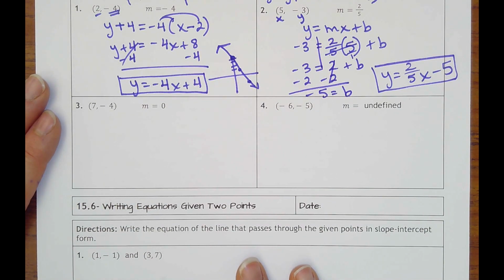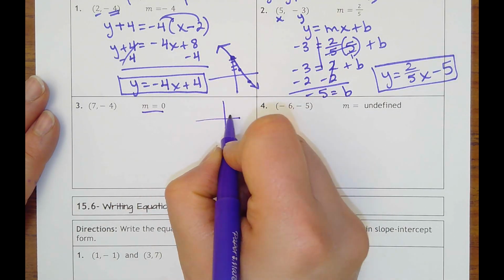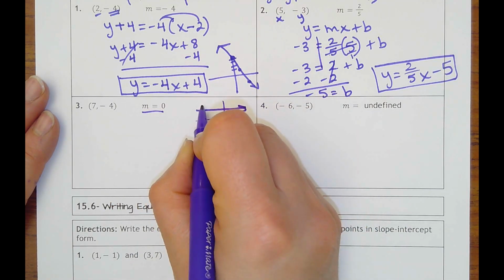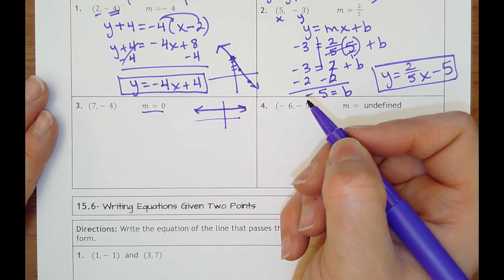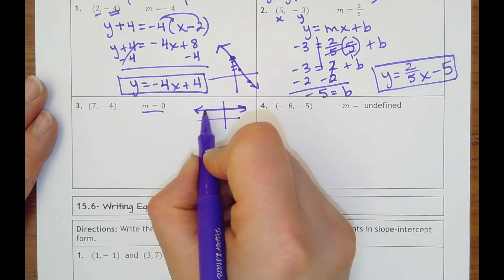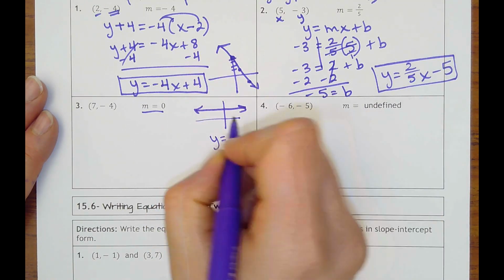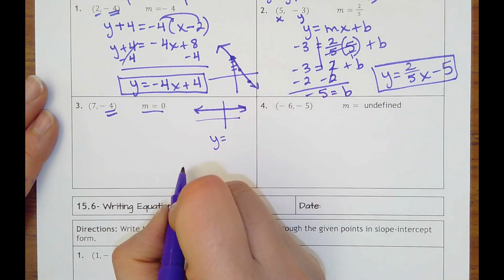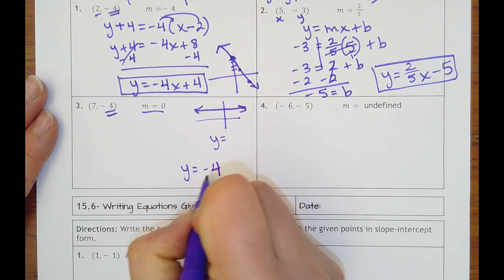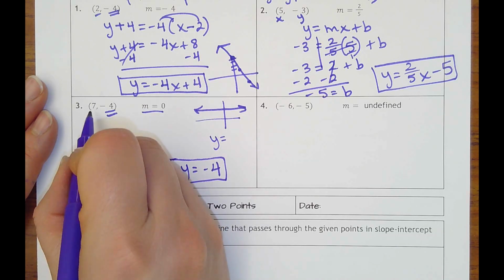All right, number 3 is even easier because the slope is 0. That means I have a horizontal line. Horizontal lines, remember, should start with y equals something. So it's just whatever your y value is. y equals -4.